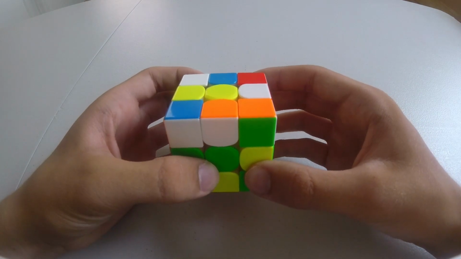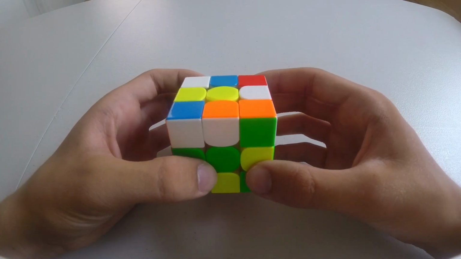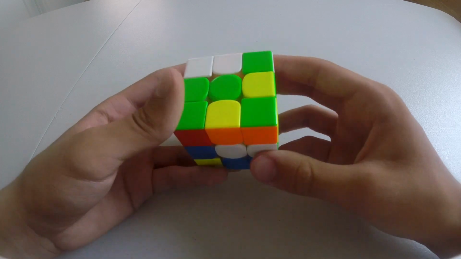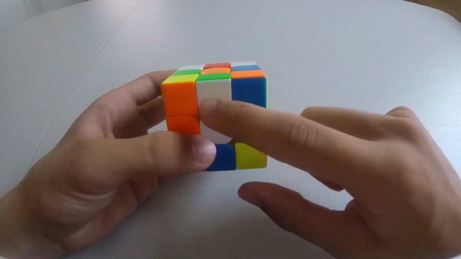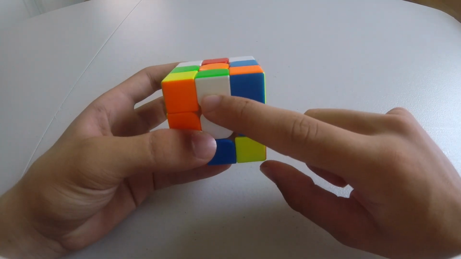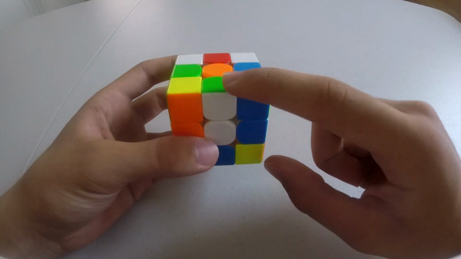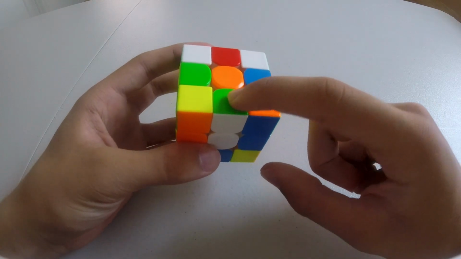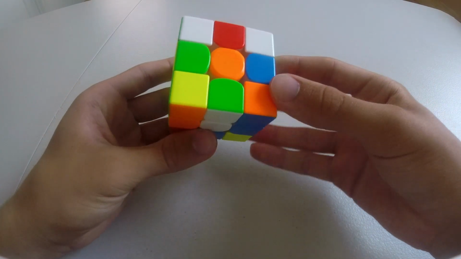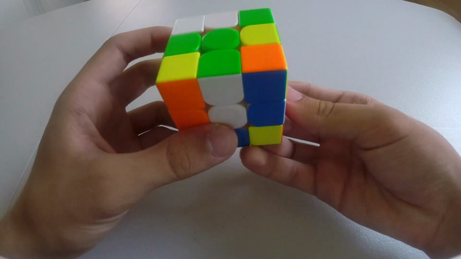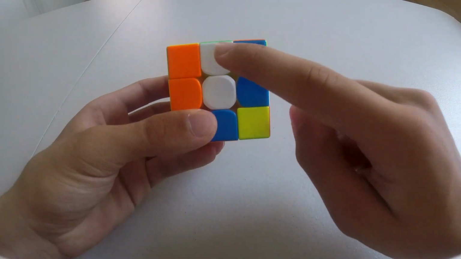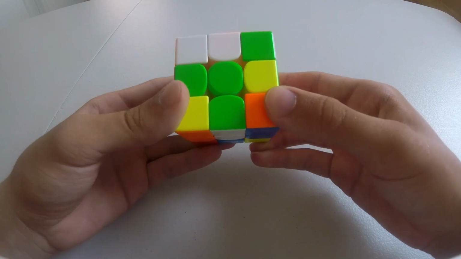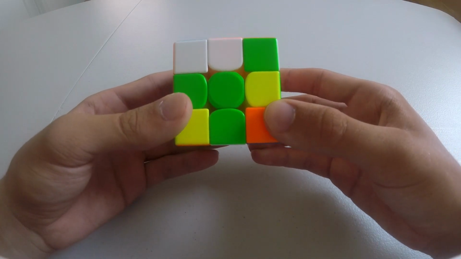First, we are going to look on the white side to see if any edges match with the white center. If there is an edge connected to the white center, like this, we look on the other color attached to the white edge. So this would be green. And I'm going to match it to the green center by doing this. So green, green, white, white. And now we have 1 out of the 4 white cross pieces solved.